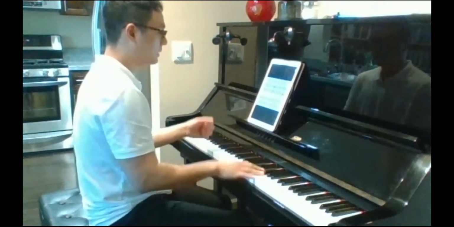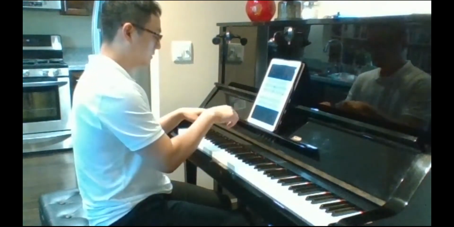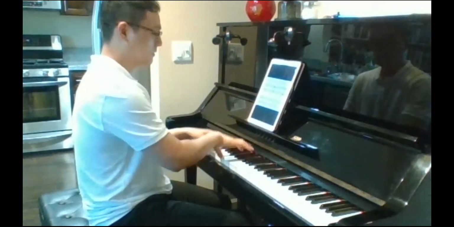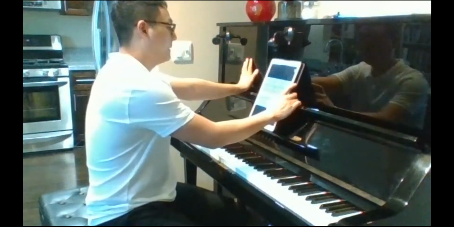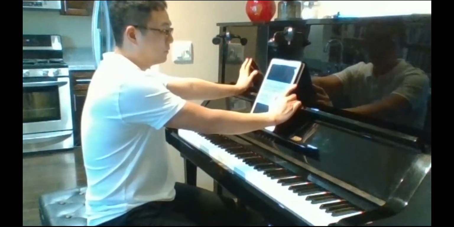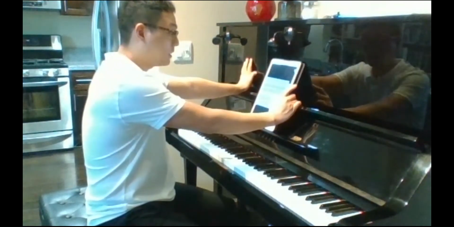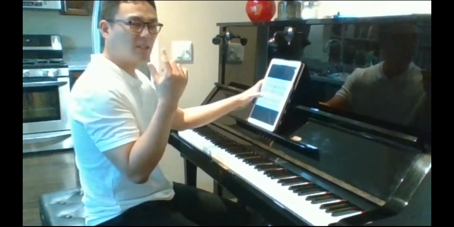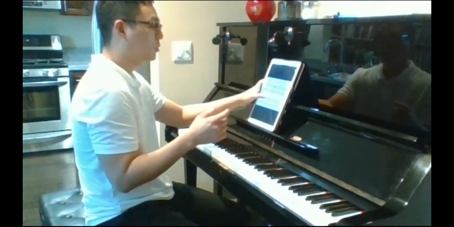Okay, so you can just play the whole thing like this. You can play slower if you want. I played a lot slower too, to show you the correct movement and coordination.